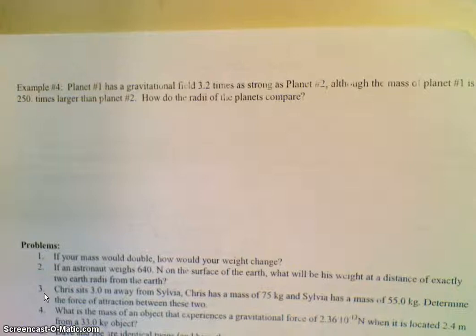Again, here we're comparing two planets, their gravitational fields, and then also looking at their radii if we know how their masses compare. So it's going to be another one of the problems where we have F new and F old, and we're comparing those. So I'm going to let you try to solve this one on your own. Again, pause it, then you can see the answer, and then I'll talk you through it if you didn't get that answer correct.